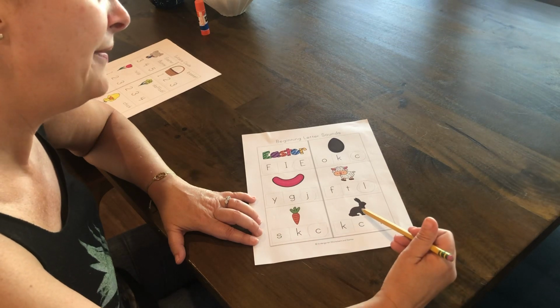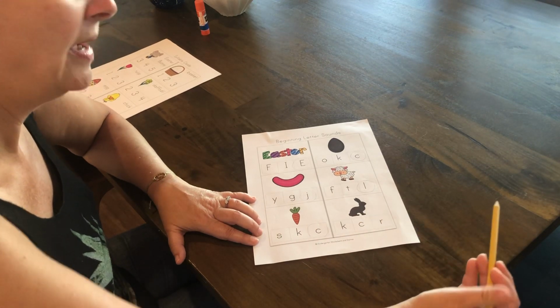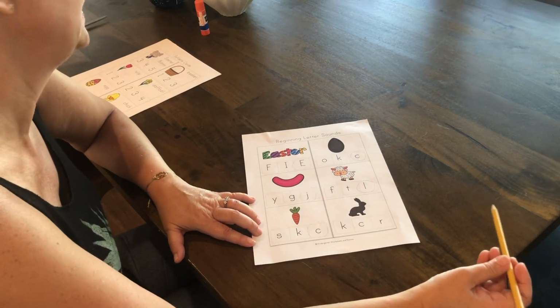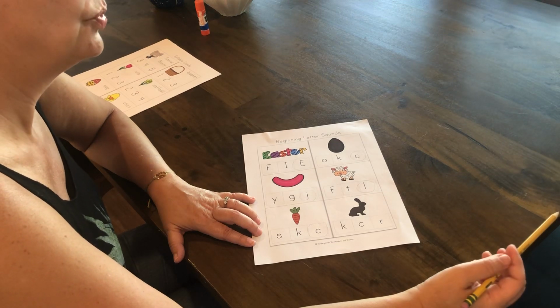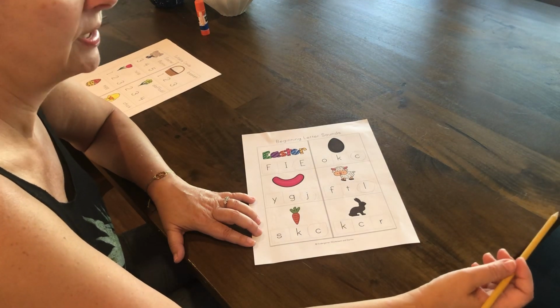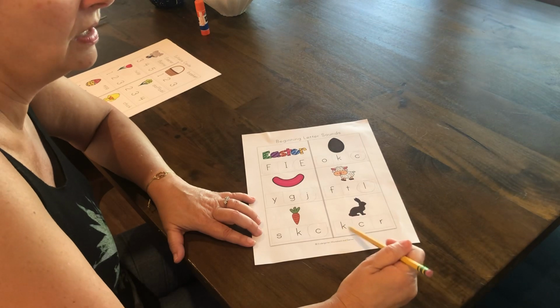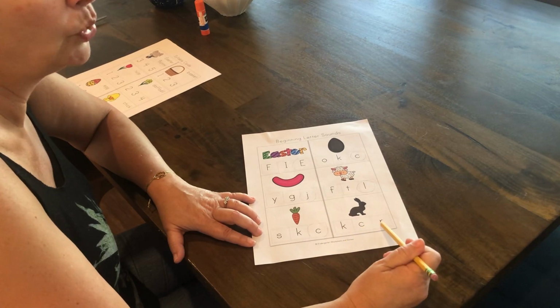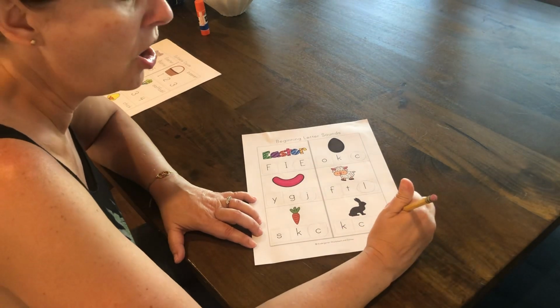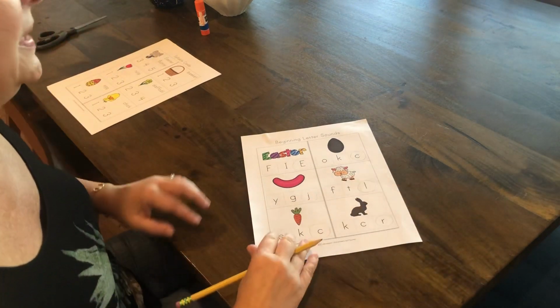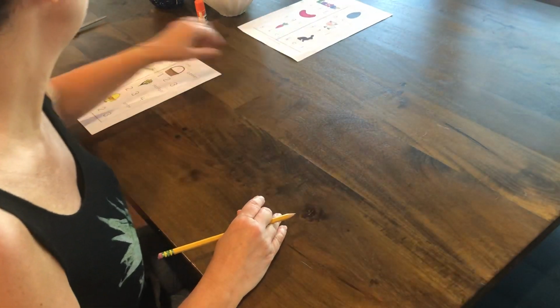All right, now we have a rabbit. Everybody say rabbit. So rabbit makes the R sound. Not the K or this K, but the R. So we know it's R for rabbit. I'm going to put that aside.